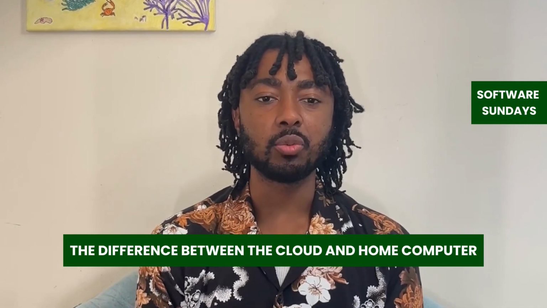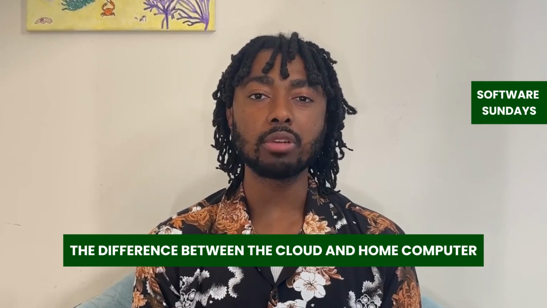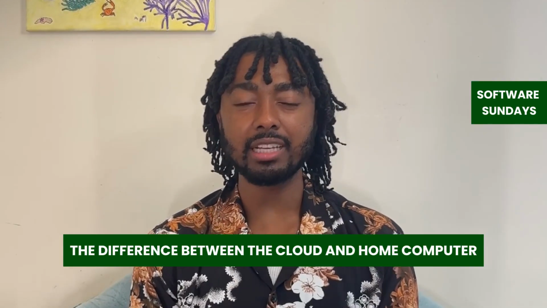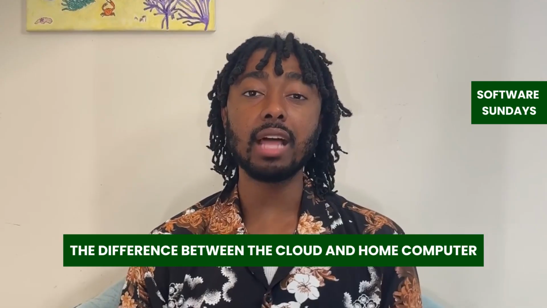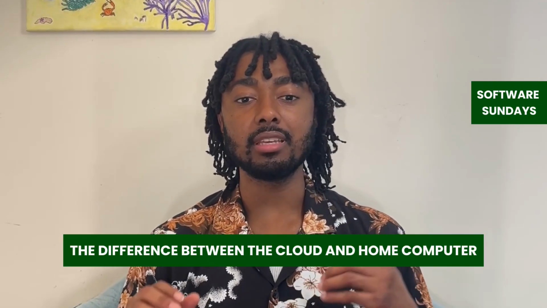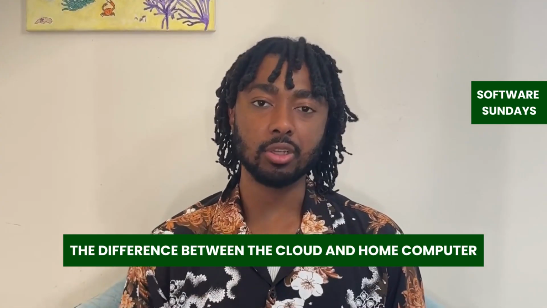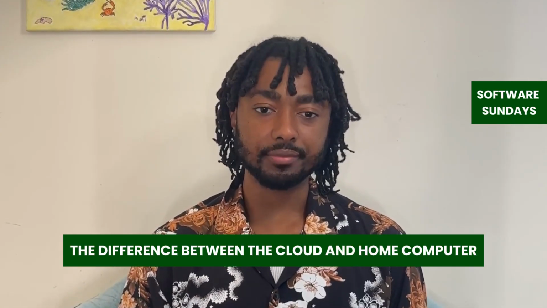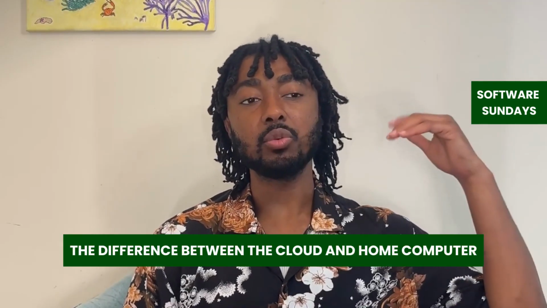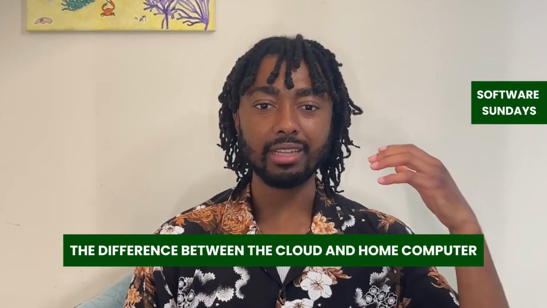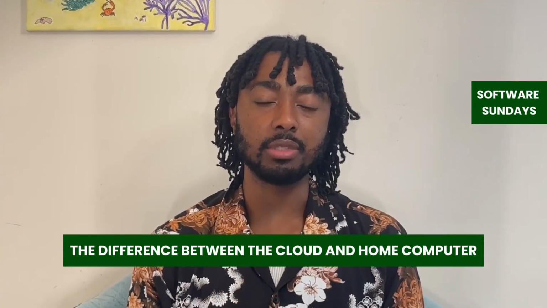What is the difference between the cloud and a home computer? When you think of a home computer from a professional standpoint, think of on-prem. Think about a computer that you have full access to from the physical perspective all the way up into the applications running on that piece of hardware. Your home computer is something that you can touch, that you can see, that you can listen to, right? That's going to be completely under your care and your responsibility.